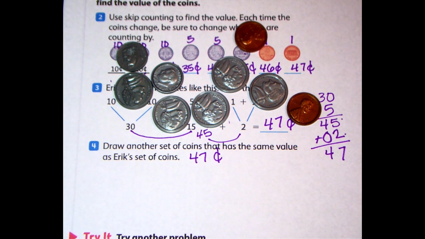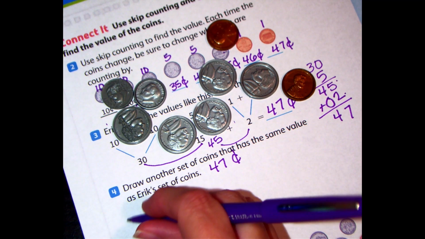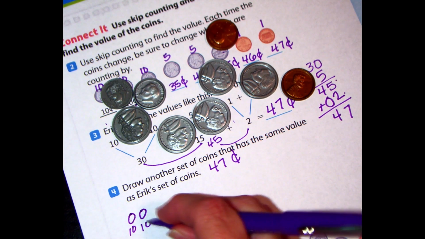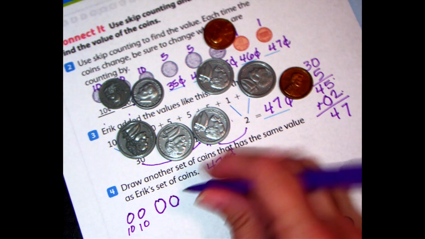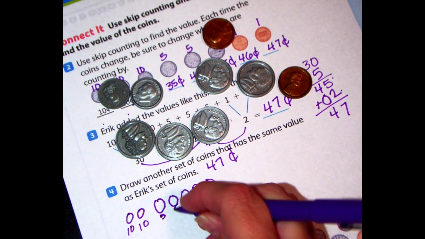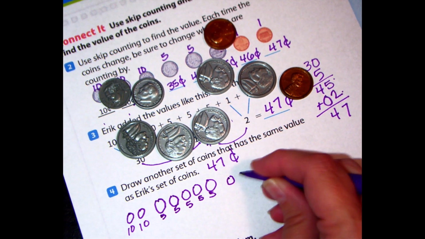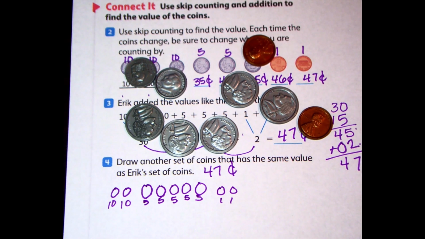And while you are doing that, I'm going to go ahead and draw my 2 dimes. So 2 dimes, I write 10. I had 5 nickels, so I'm going to make those a little bit bigger. 4, 5. I'm going to put 5, so you know what my coins are. And then my pennies, which should be bigger than my dimes, but smaller than my nickels. Okay, so I want you to come up with your own set of coins that will give you 47 cents.